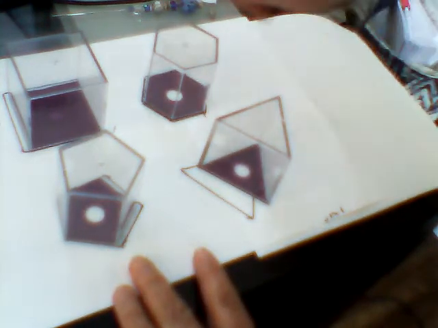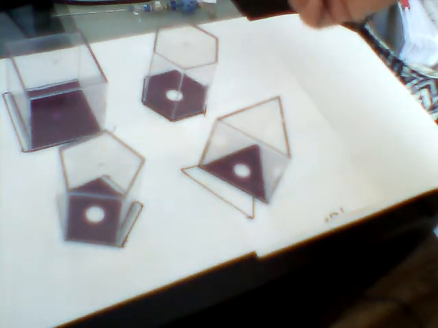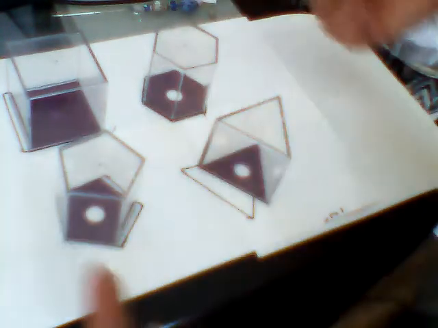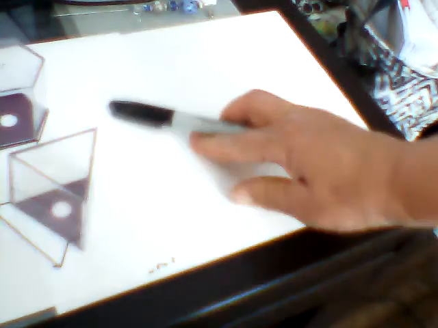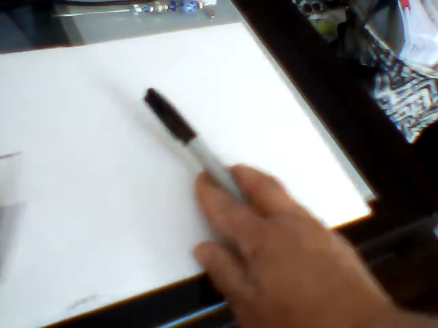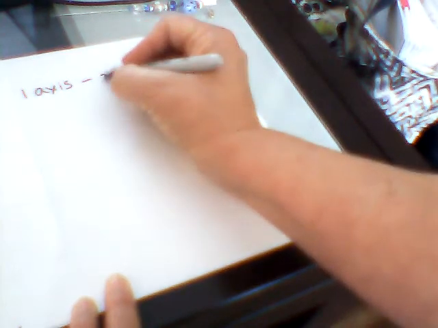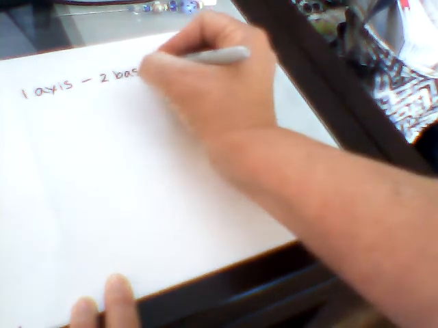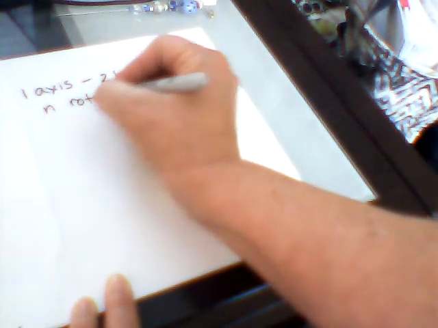So if you have n sides on your base, you're going to have n possible axes of symmetry, each with 2 rotations. So if we want to look at this as a formula, we can say that we have one axis that goes through the 2 bases, which has n rotations.